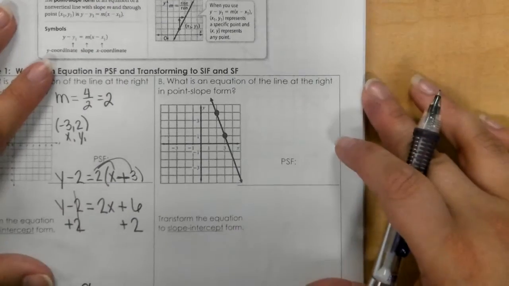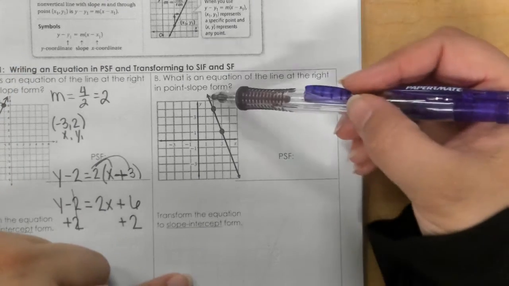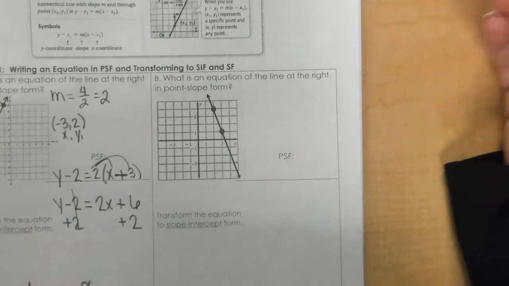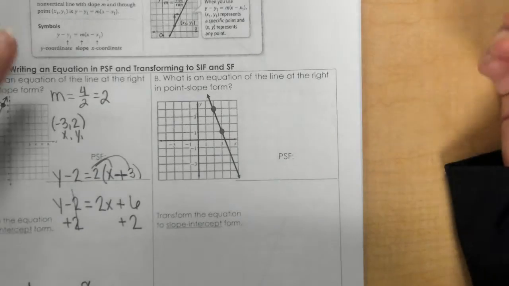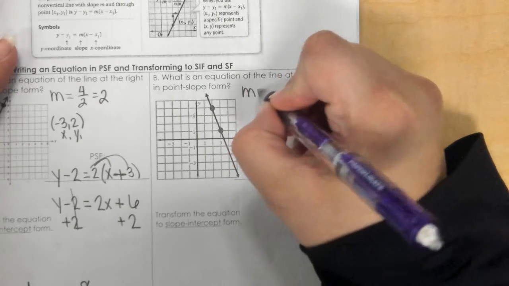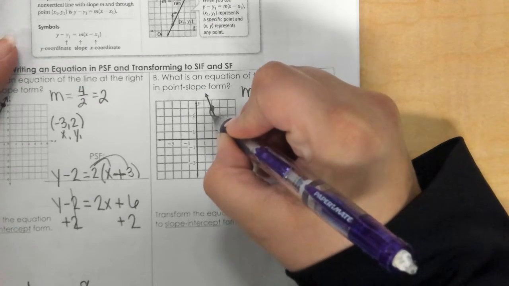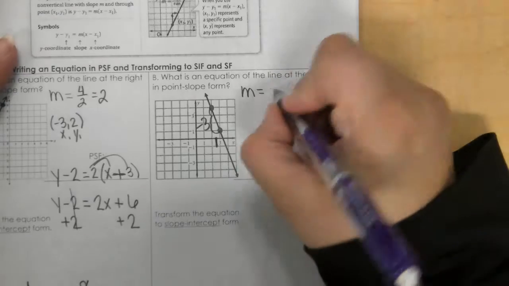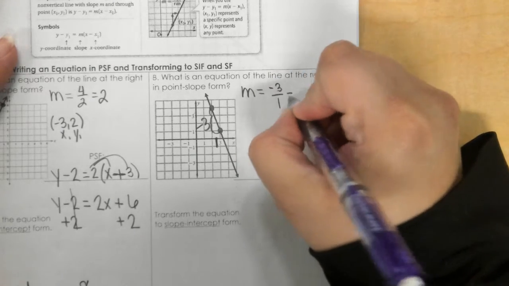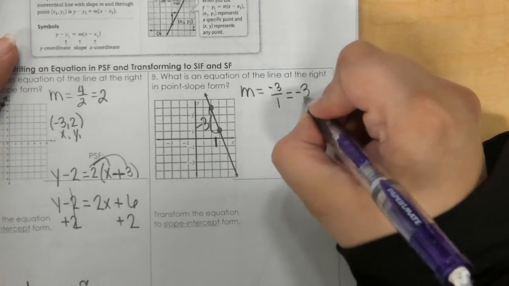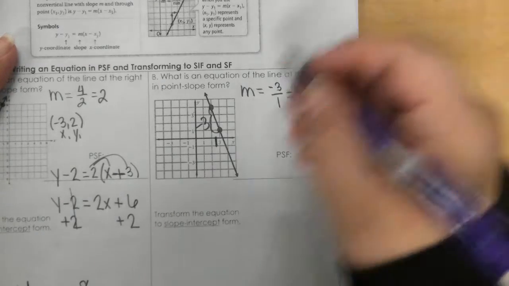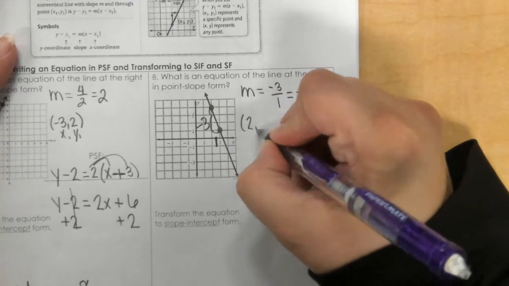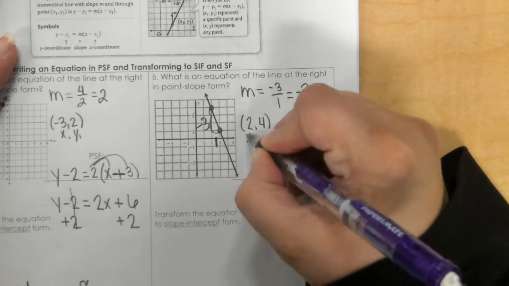So over in part B, again, we see that this line is not crossing the y-axis, and so we got to figure out our point and our slope to make point slope form. So slope, I'm going to figure out how many I got to go down. So 1, 2, 3, and over 1. And so -3 over 1 reduces to -3. Our point is 2, 4. That's x1, y1.